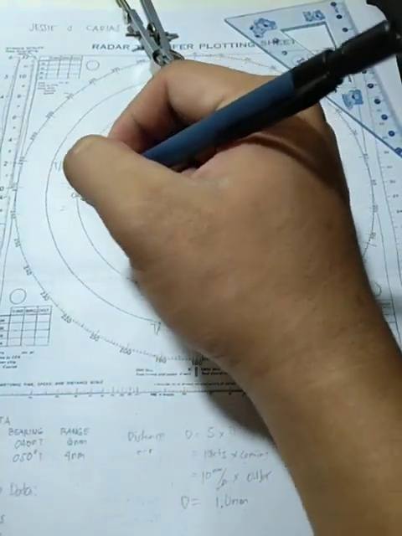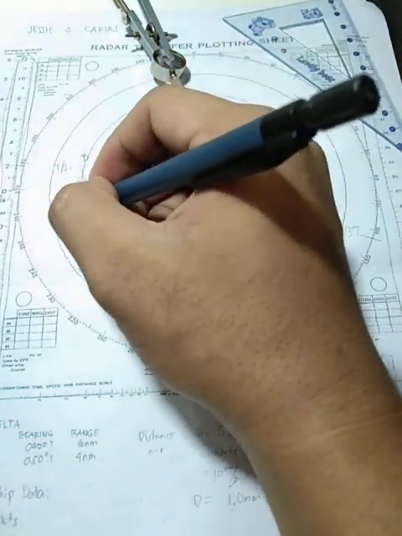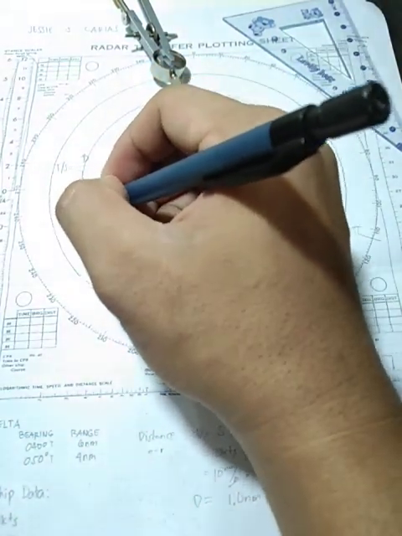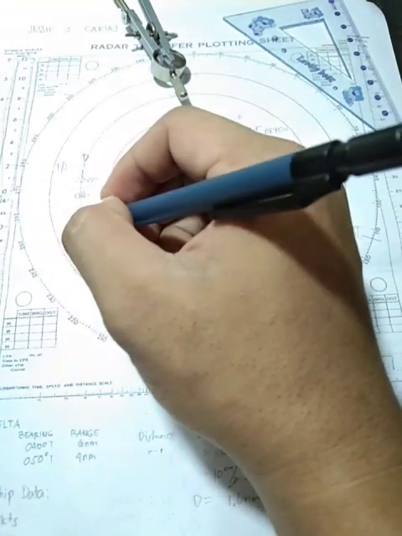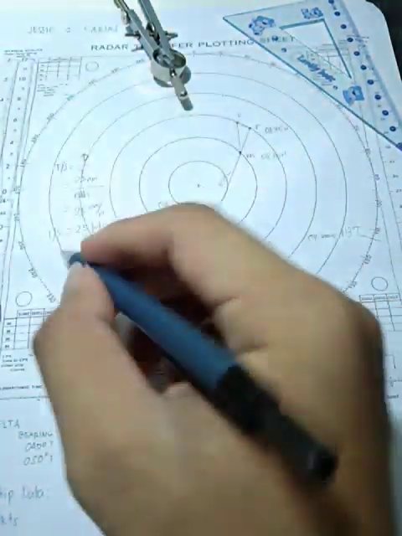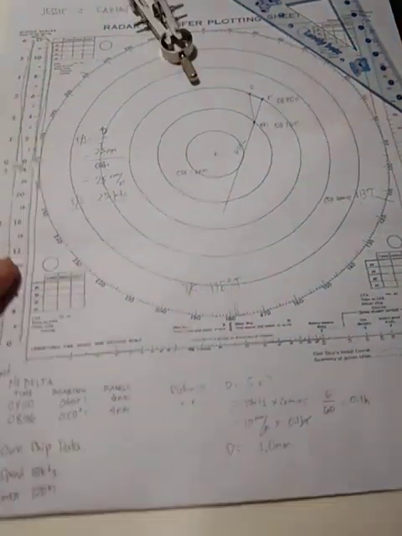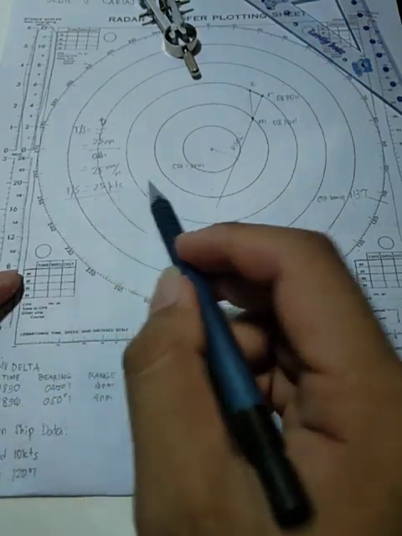So we divide it and have 25 nautical miles per hour, or 25 knots. This is the target's true speed. So we now have our true course and our true speed.